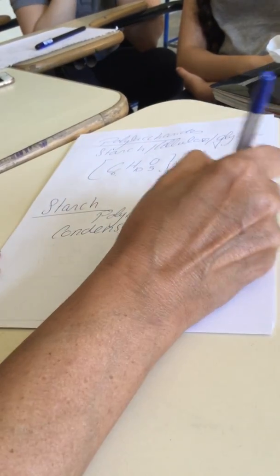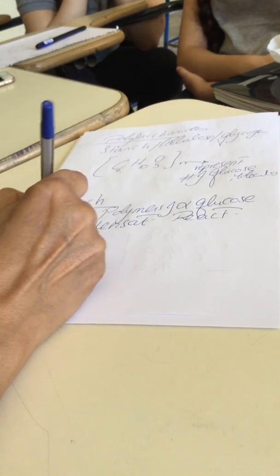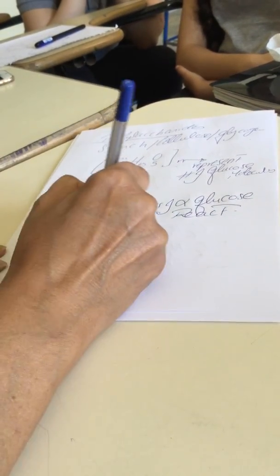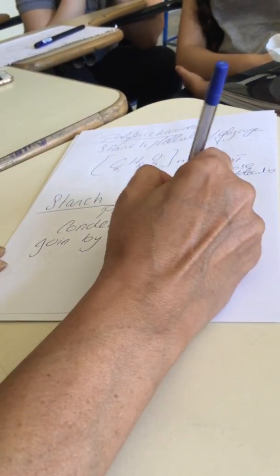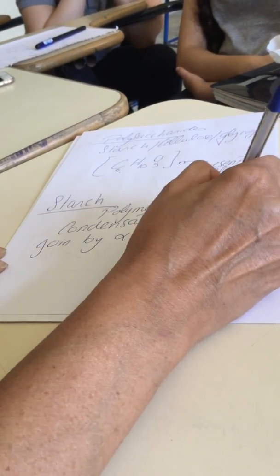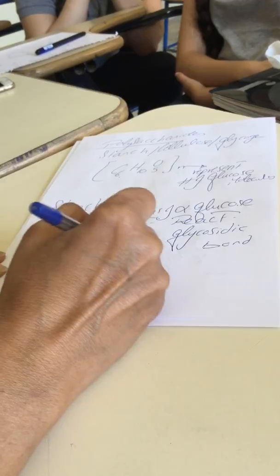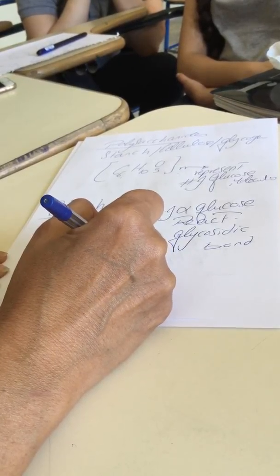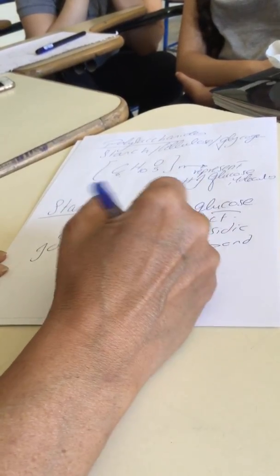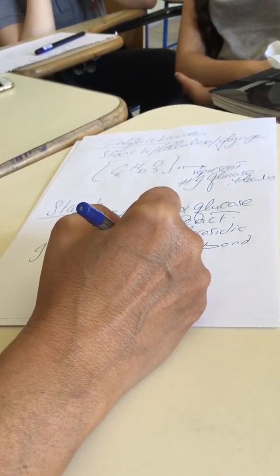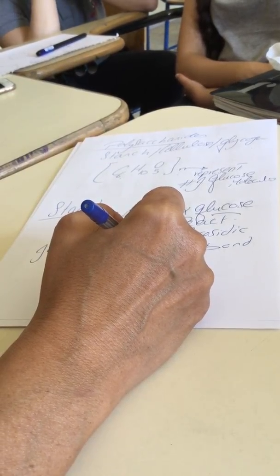Okay, and they start to join by alpha 1,4 glycosidic bond. What's meant by alpha? Between two alpha glucose. 1,4 between carbon number 1 in the first glucose molecule, carbon number 4 in the second.